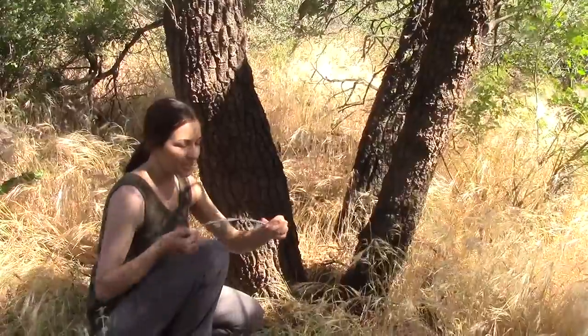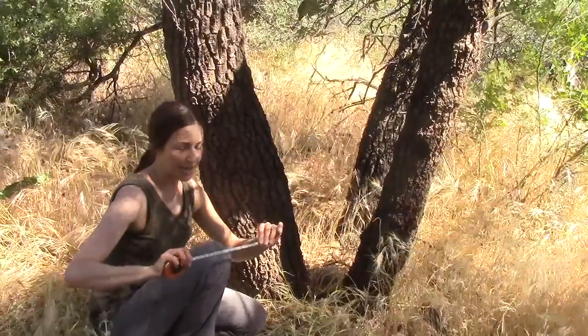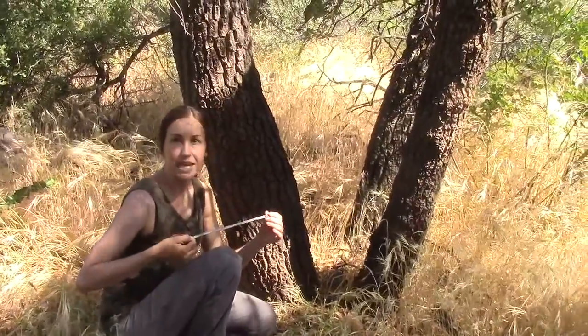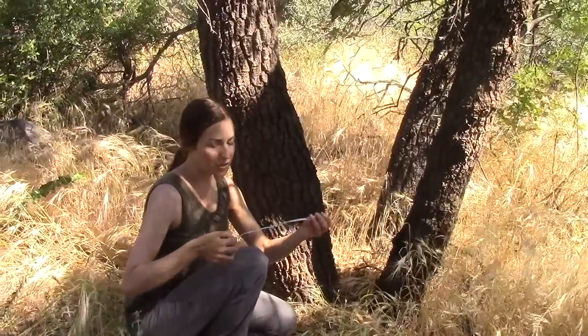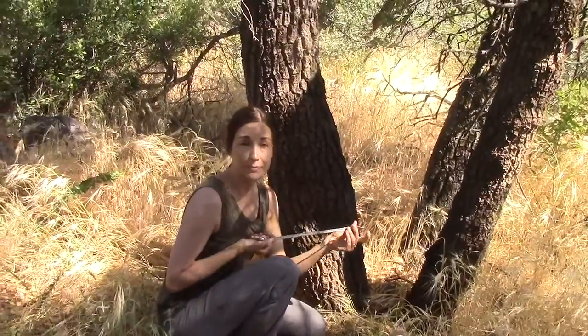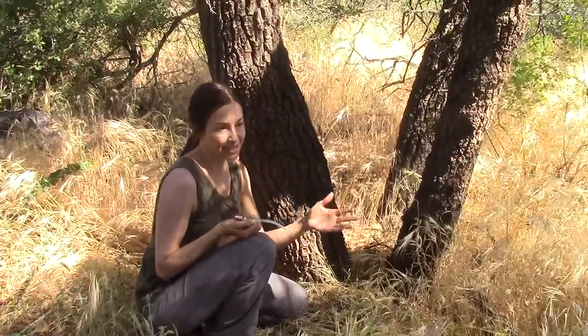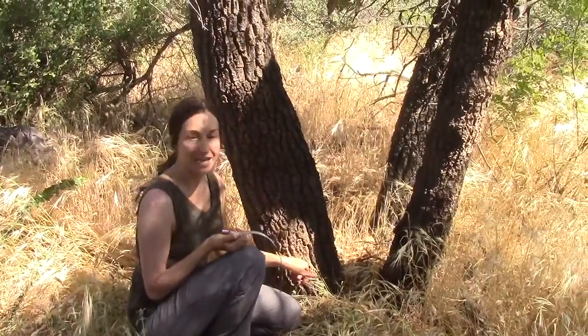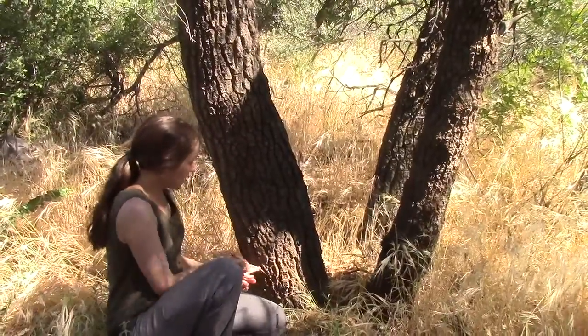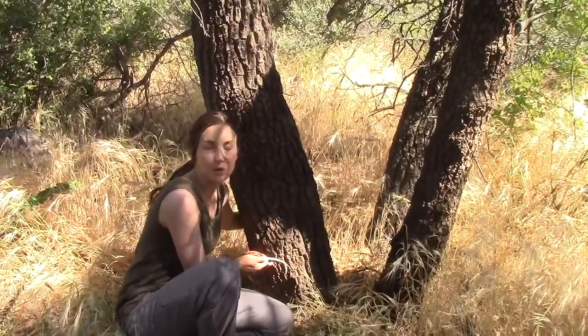Often these DBH tapes have two sides, and one will be like a standard measuring tape, and the other side will be the DBH tape. Because with the DRC, what we're getting at is the diameter of the tree, so if you can imagine a line going straight through the tree, that's what we're measuring there.